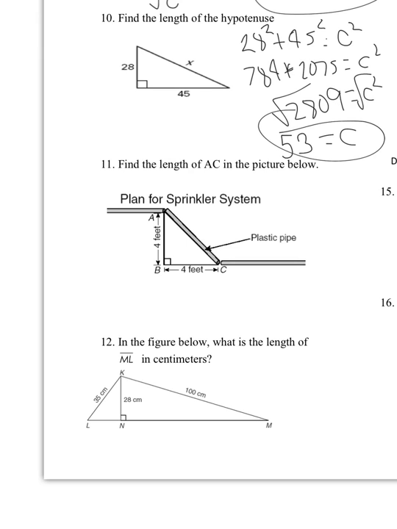Number 11, find the length of AC. I know yours says AB. We need to clarify that, and I should have done that in class. AC would be this here, the plastic pipe. Now, again, you have two options if you understand what you're looking at. It's a Pythagorean theorem if you want. 4 squared plus 4 squared equals c squared, where this is c.